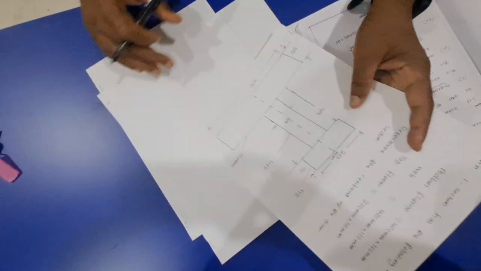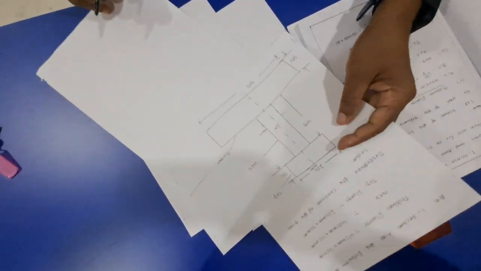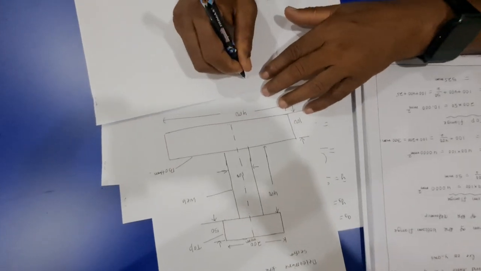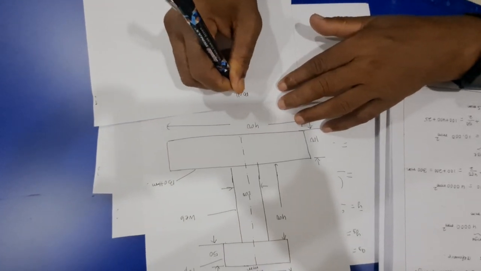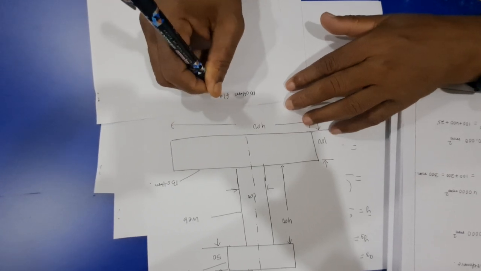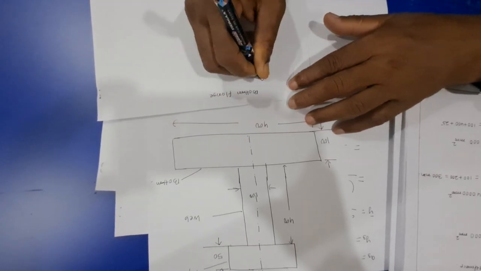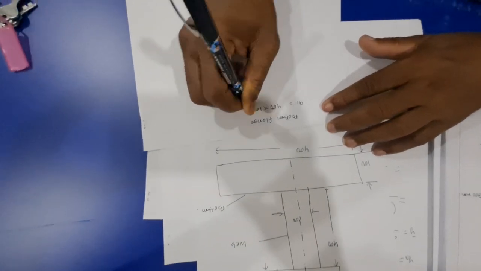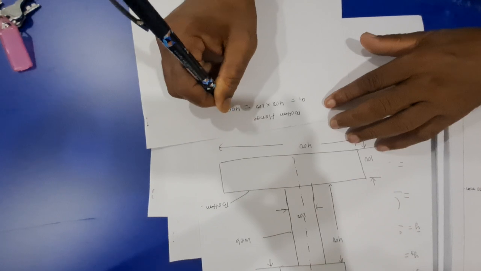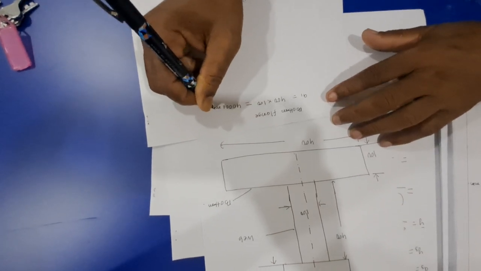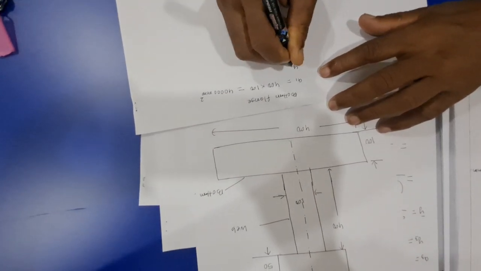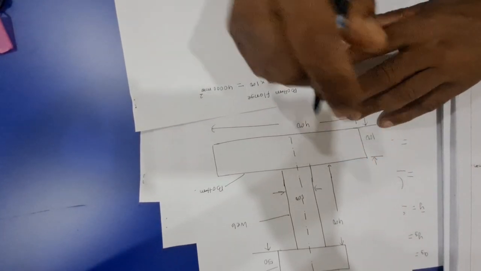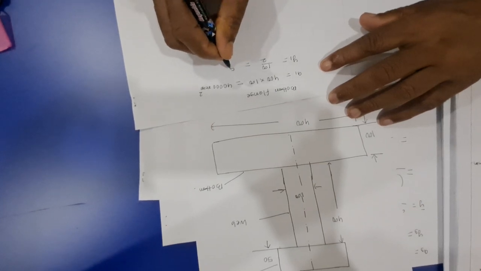Now, first the bottom flange. This is the bottom flange area. Area A1 is equal to 400 into 100 is equal to 40,000 mm square. Here y1 is 100 by 2 because this height is 100, therefore 100 by 2 is equal to 50 mm.